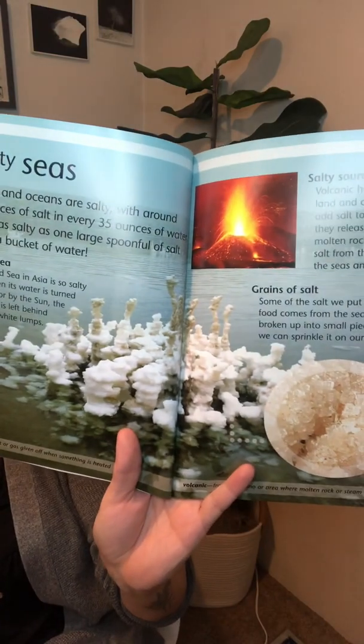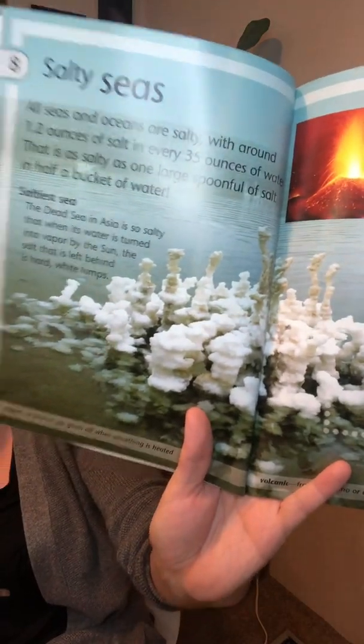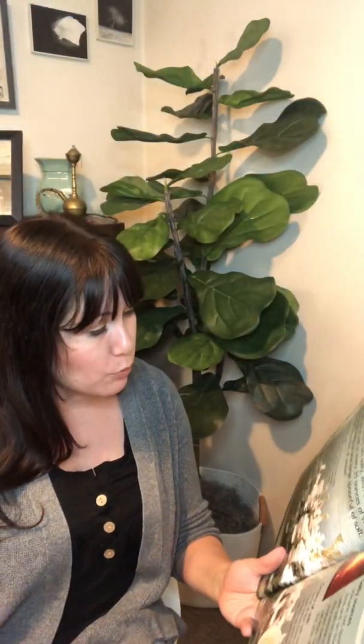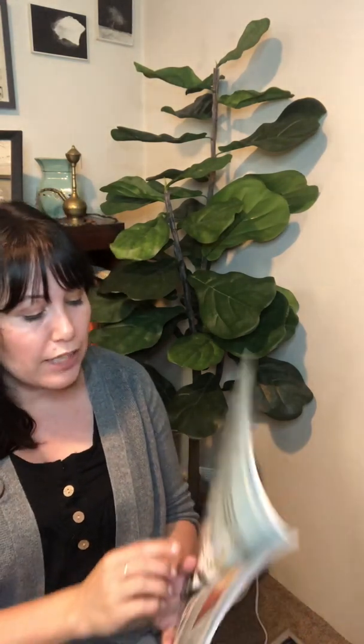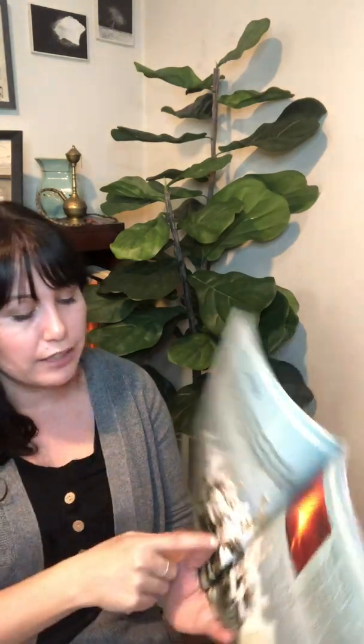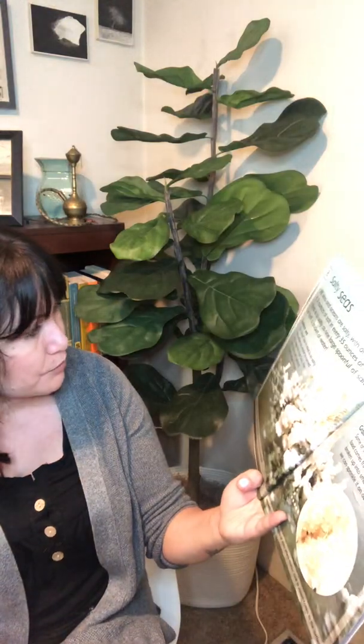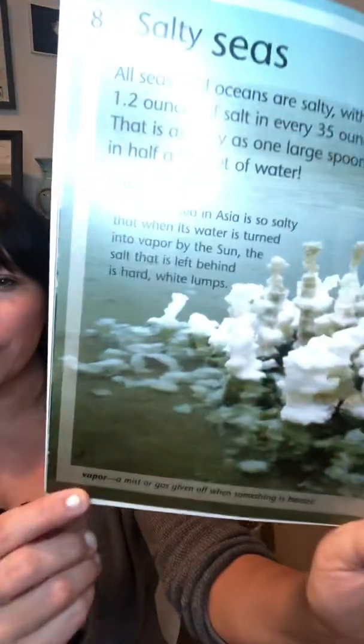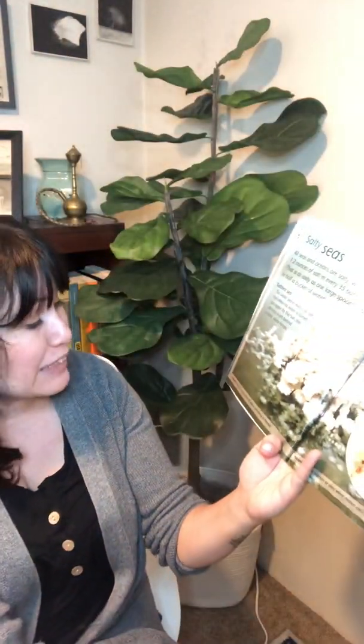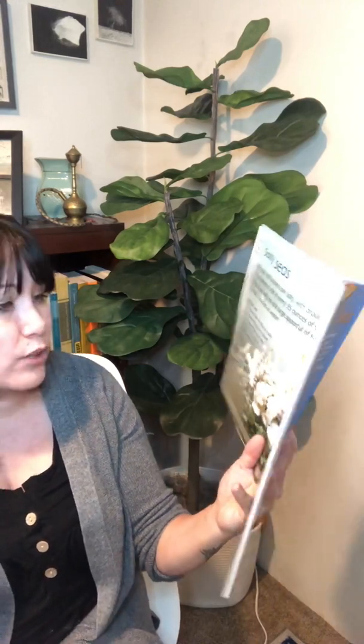Oh, that's the salt from the ocean. So what that means, what vapor is, when the water gets hot, steam, kind of like steam, goes up into the sky. We call that condensation. And when the water is evaporating and turning into vapor, it leaves behind, look, looks like rocks. Oh, there we go. That's the definition of vapor. A mist or gas given off when something is heated.